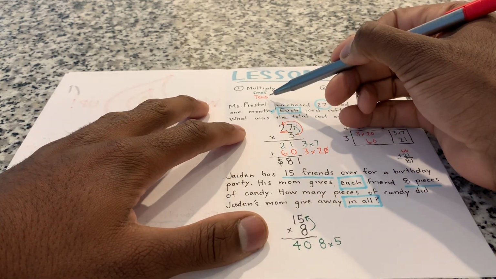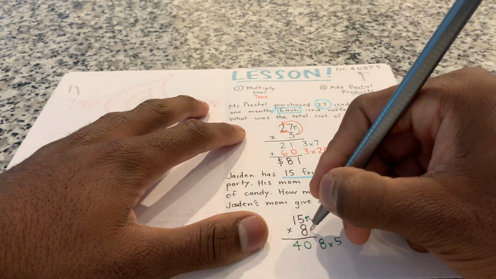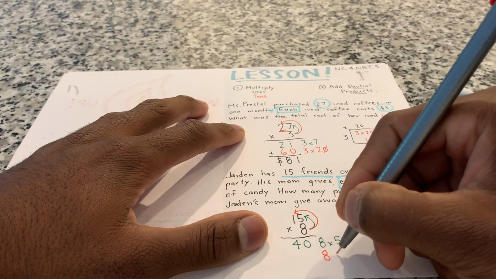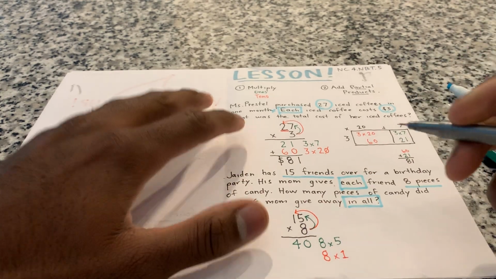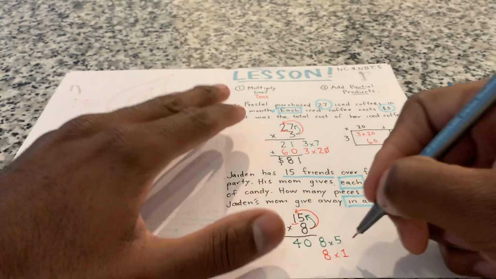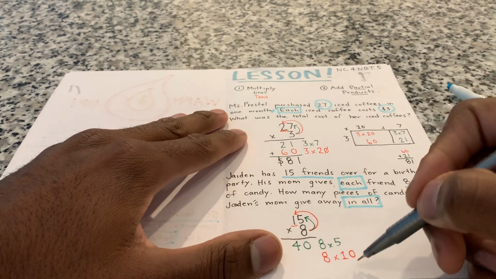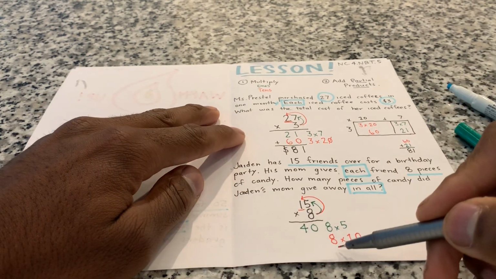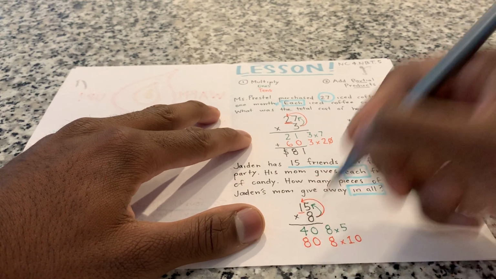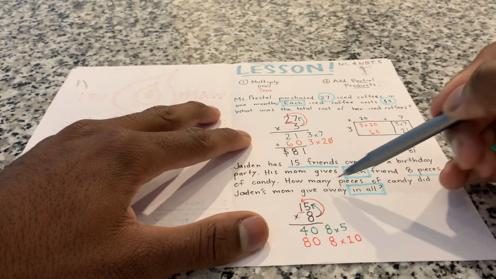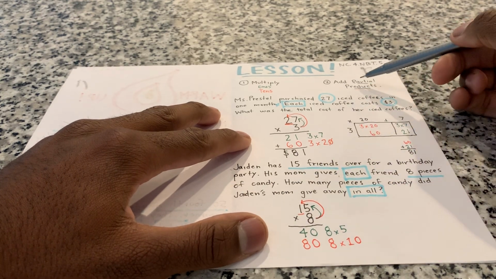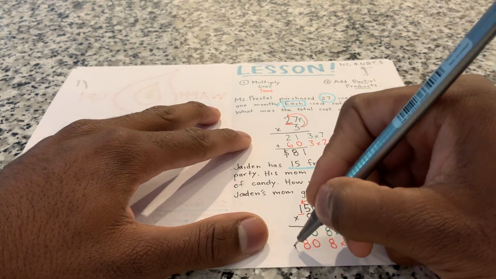The next thing I'm going to do is multiply my tens. So let's multiply our tens. Am I going to do 8 times 1? No, exactly. I'm not going to do 8 times 1. I'm going to do 8 times the value of this 1. And a 1 in the tens place is just equal to 10. So we have 8 times 10, which is equal to 80. Let's see how many pieces of candy his mom gave away in all. So last step is to add our partial products. Let's add them up together.